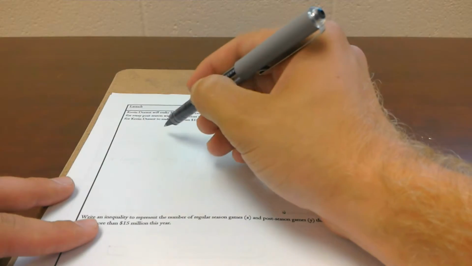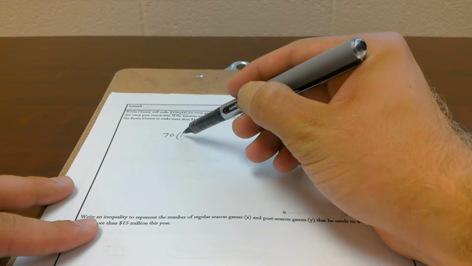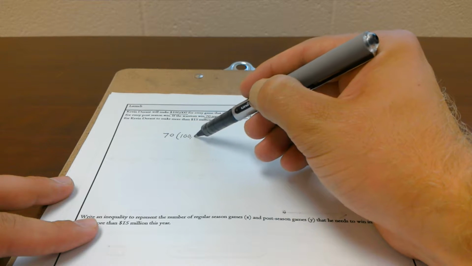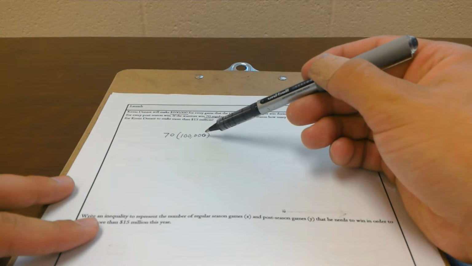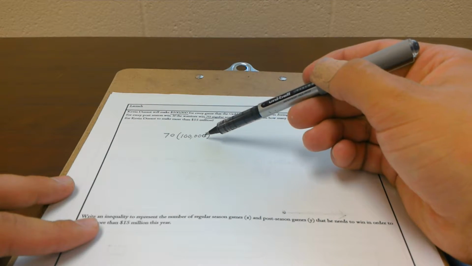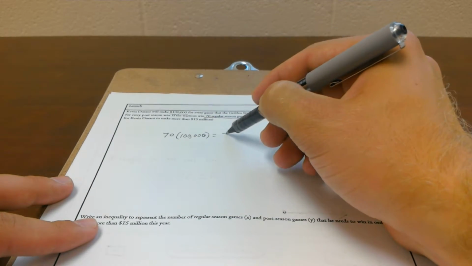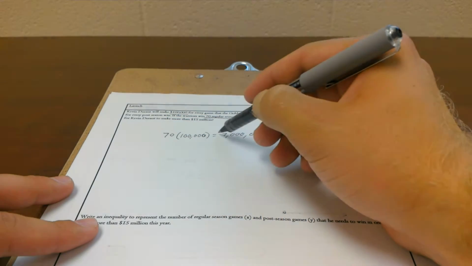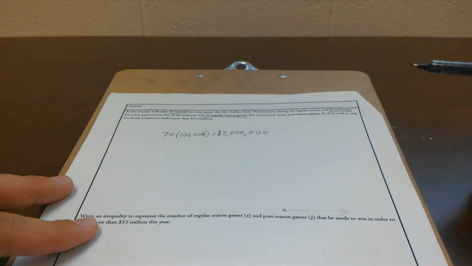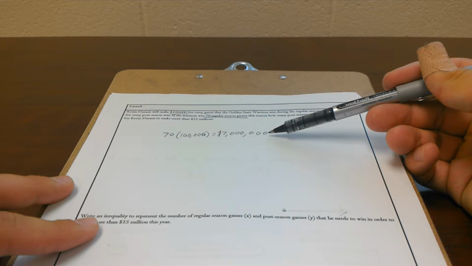So, if he wins 70 regular season games, and we multiply that by $100,000, and I use this number because this is the amount he wins for every regular season game he wins, this equals $7 million. So, just from the regular season, he is going to make $7 million.